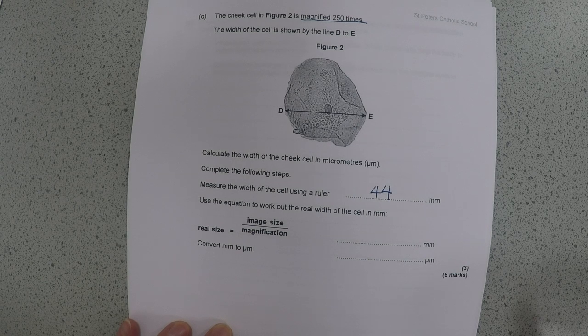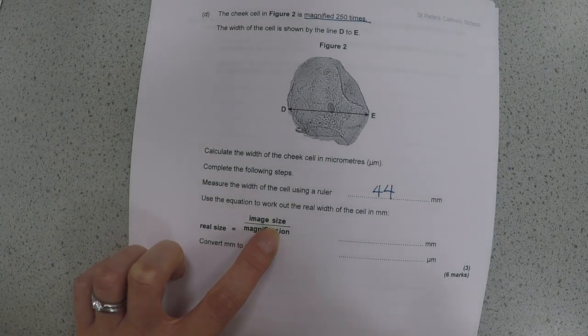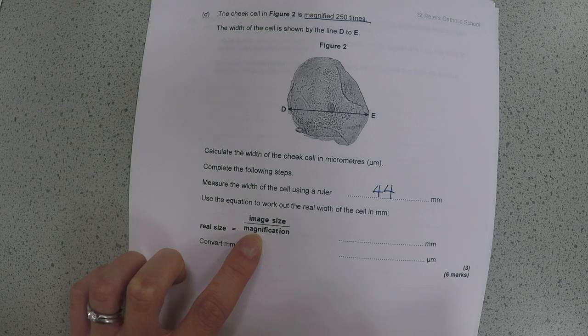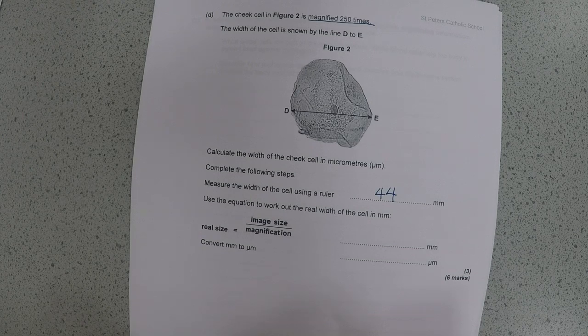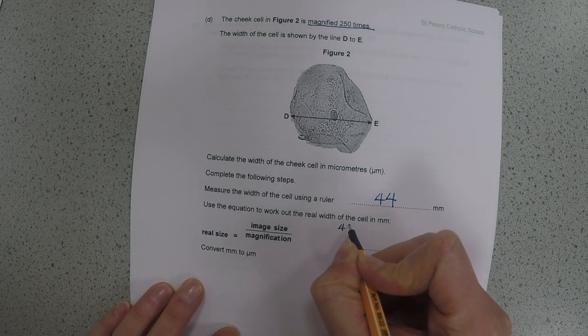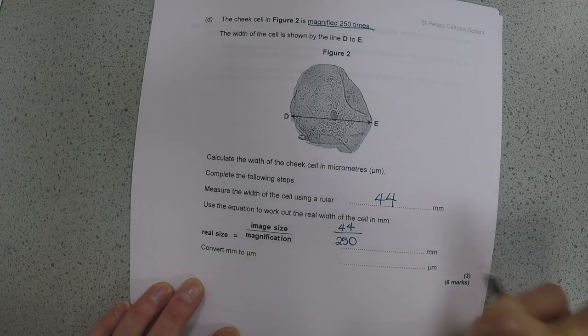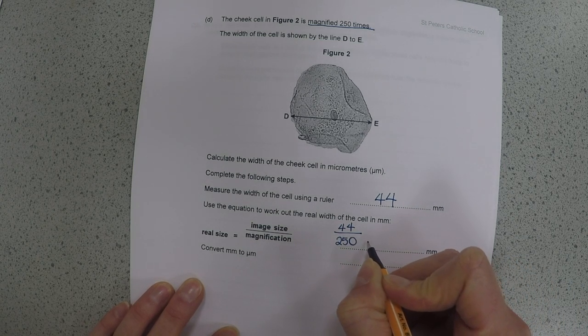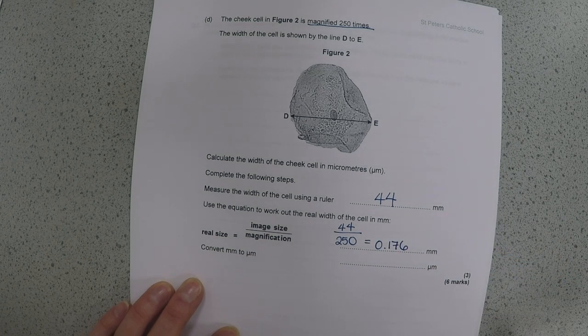And then it gives you an equation to work out the real width of the cell. So you take the image size and you divide the image size, which was 44, by the magnification, which we have at the top of the question, which is 250. So get into the habit of showing your working. So 44 divided by 250, and the answer that will then give us will be 0.176 millimeters.